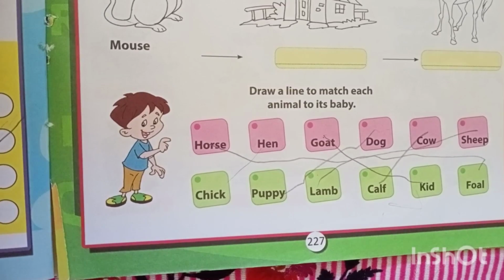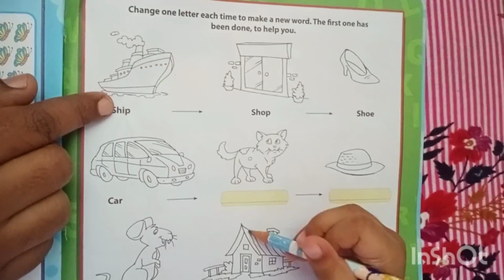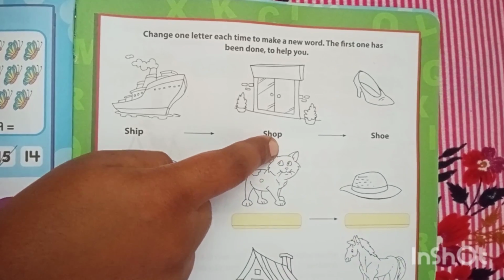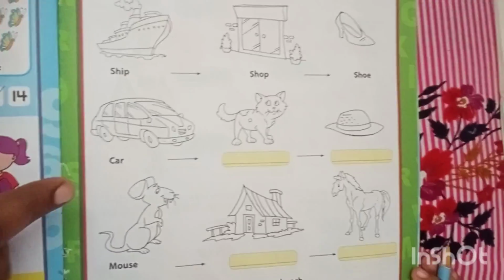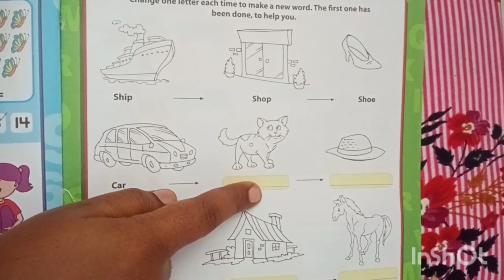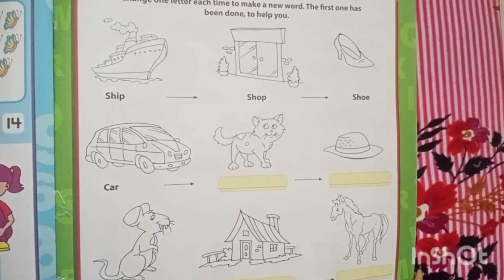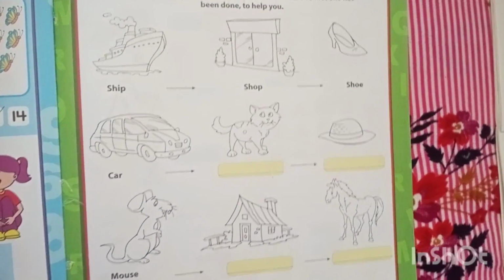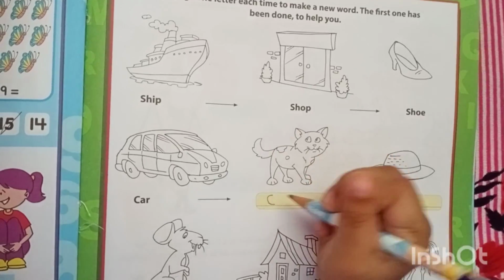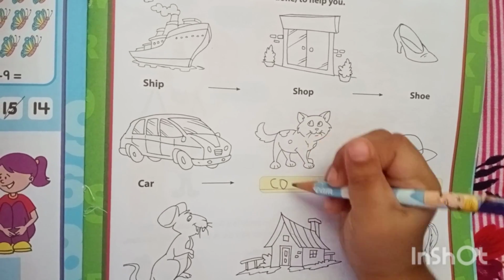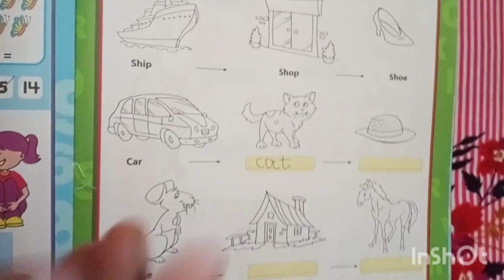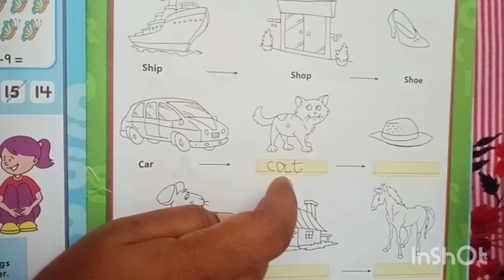Let's check. See, ship. When you change the I to O, it became shop. And when you change the P to E, it became shoe. Similarly, car will become cat by changing which letter? This R. So let's write C-A-T, cat.